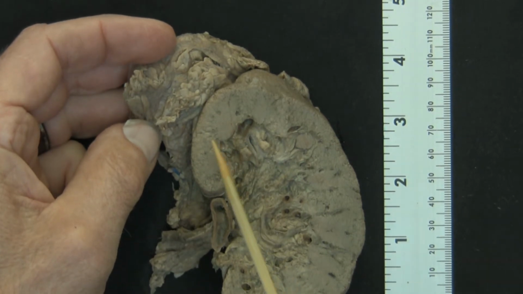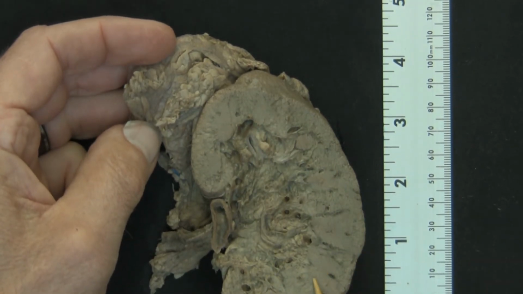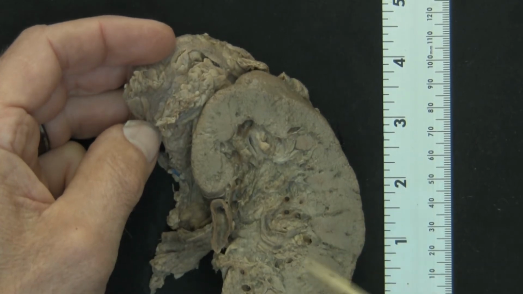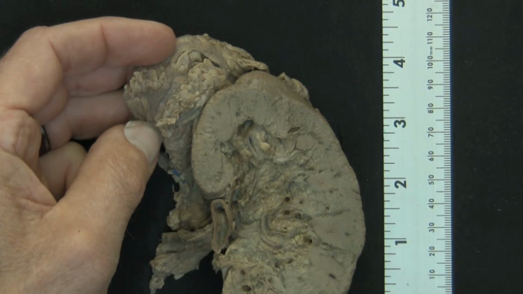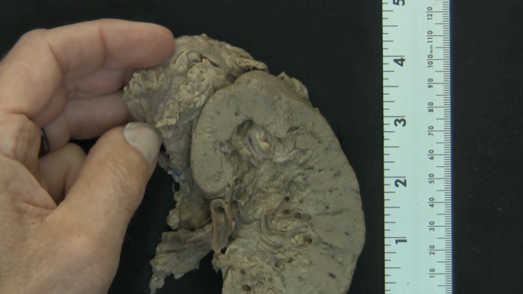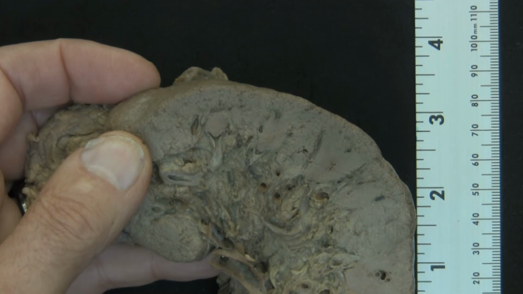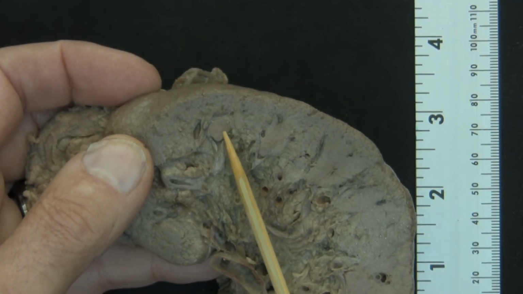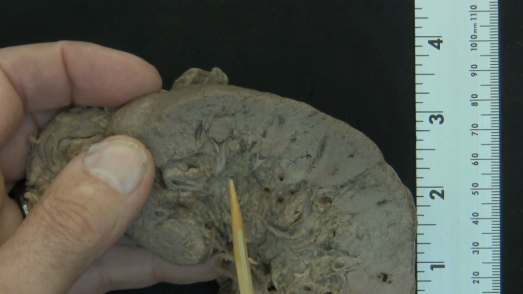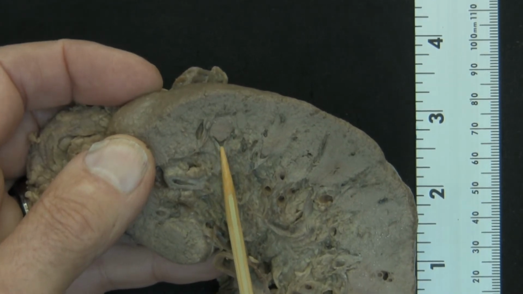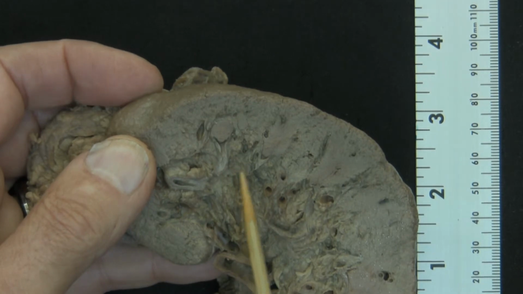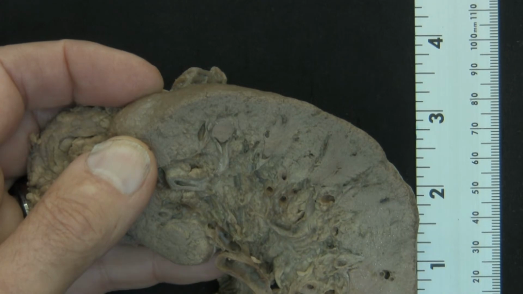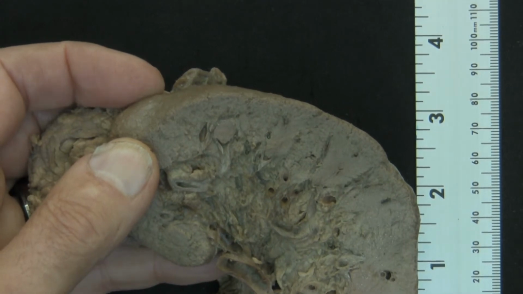In this specimen, you can at least see the cortex and the pyramidal segments here, although not as distinct as before. A closer view shows a glimpse of a rather small pyramidal segment, but notice the tip here, which is the renal papilla, draining into what would be then a minor calyx.